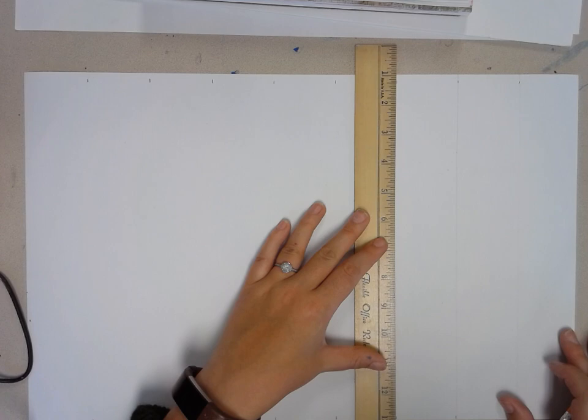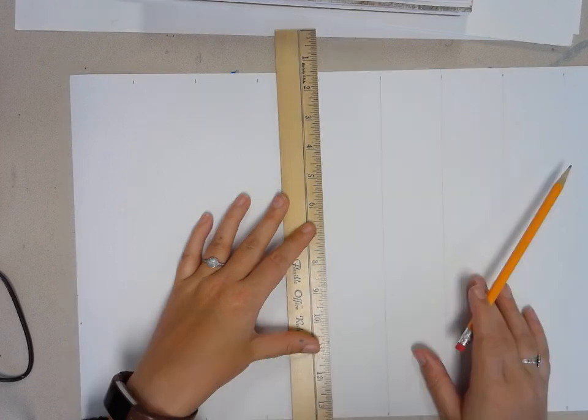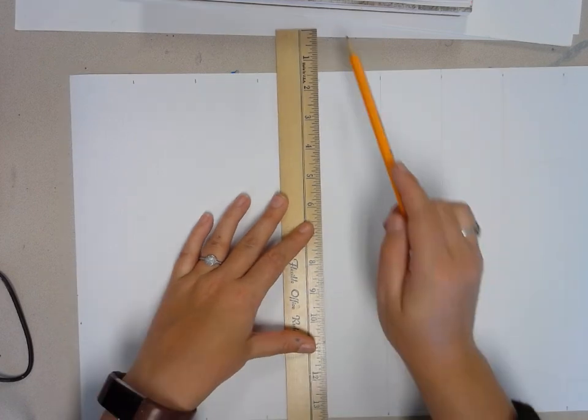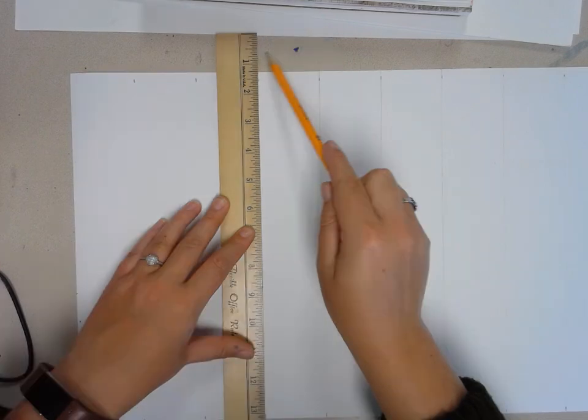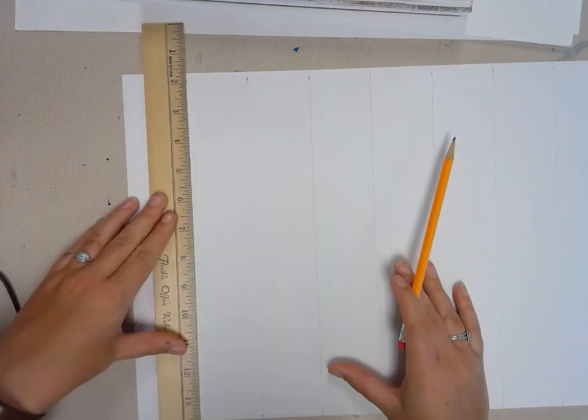Nice and light, and you're just going to keep lining up those marks. Draw a light line. Next one. Draw a light line. So we measured every 2 inches, and the reason why is because we doubled the size of our image. So our reference image was 6 by 9. In order to draw it twice as large, we had to multiply it by 2. So that's why we ended up with 12 by 18 paper, because this is going to be the image times 2, multiplied by 2.